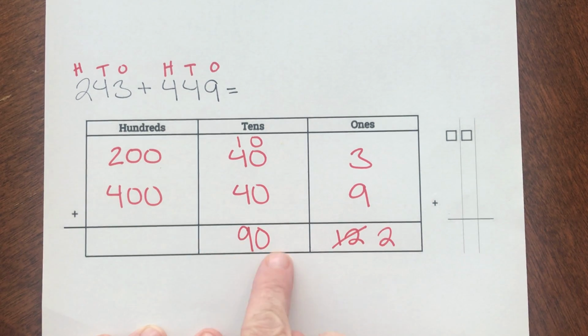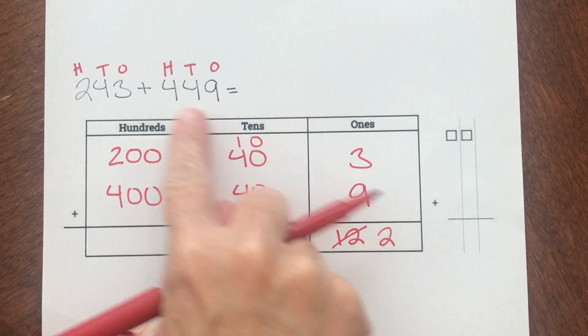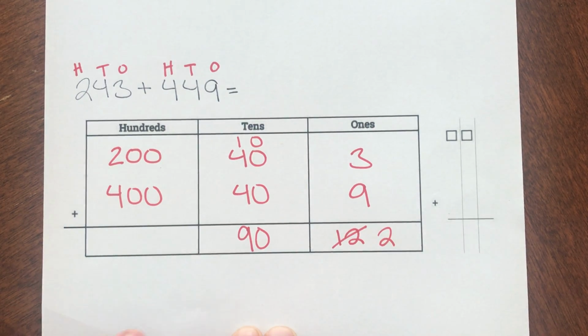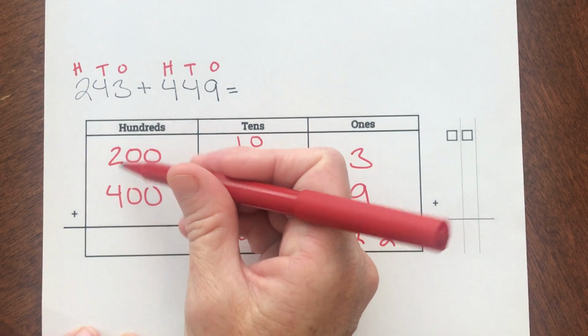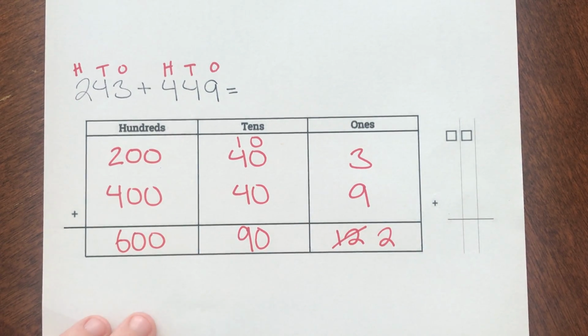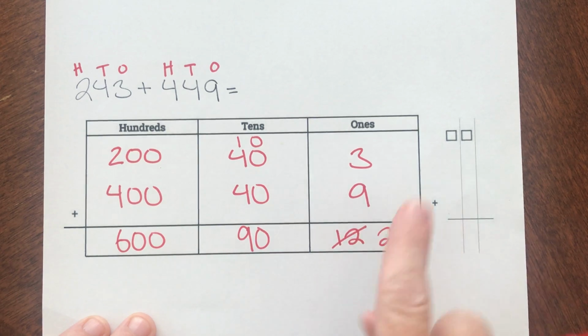And I have no hundreds here, so this can stay. I don't need to regroup. I only have to regroup when I have something that doesn't belong in that column. And over here, I have 200 plus 400 is 600. Okay, so I have 692.